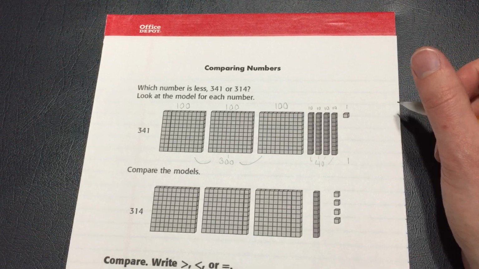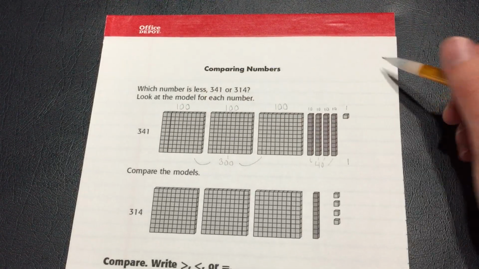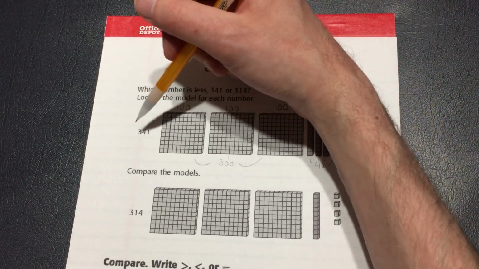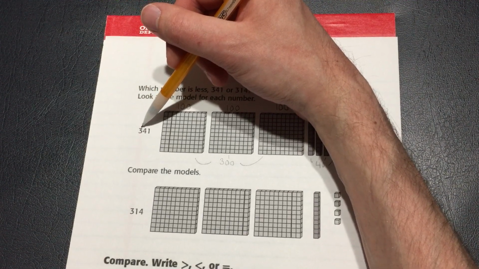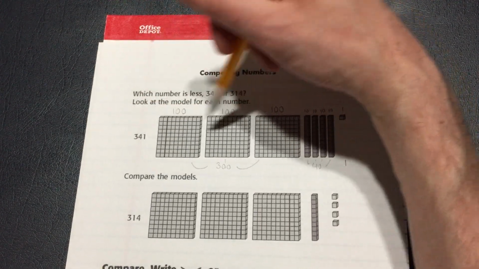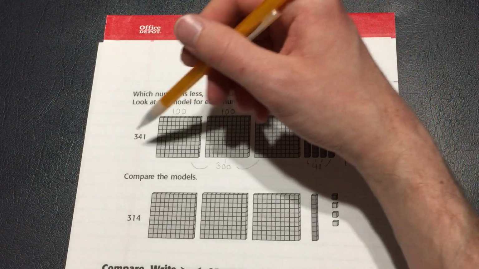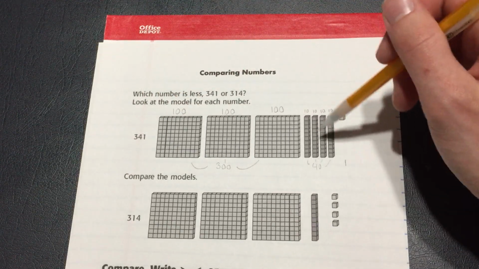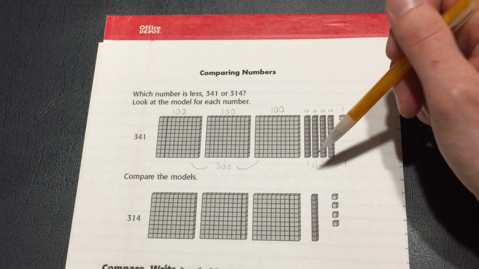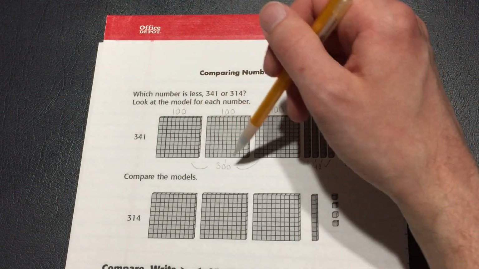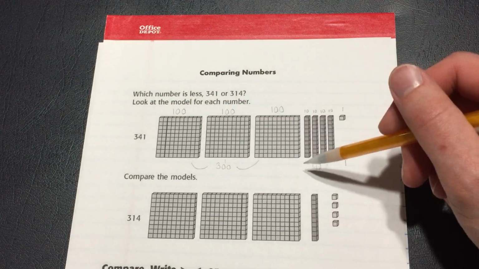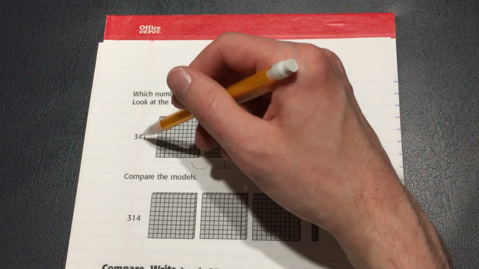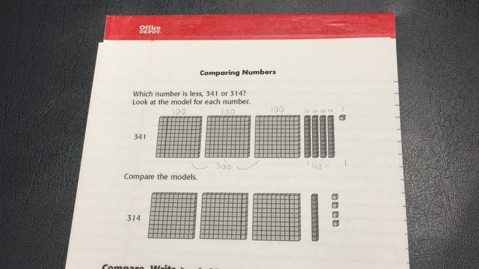Okay, so if you look at our number over here, 341, we do have a 3 in the hundreds place, which is exactly what we have over here, 3 hundreds. We have a 4 in the tens place, which we do have over here. We have 4 groups of 10, or 40. So 300, there's our 300. 40, there's our 40. And we have 1 left over right there. Good stuff. So we got 341. There's our model, that's our picture for 341.